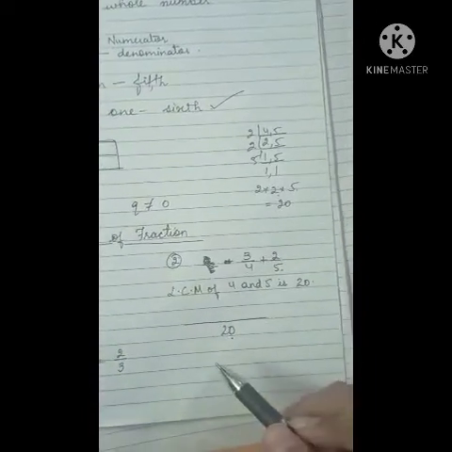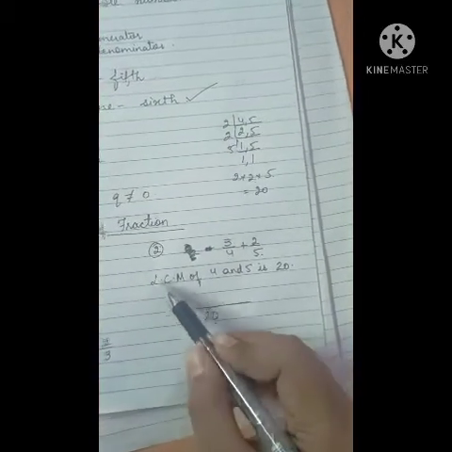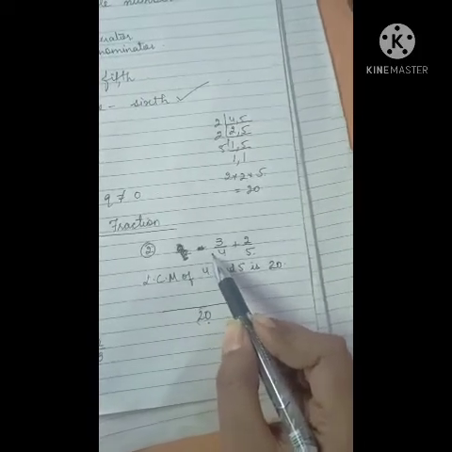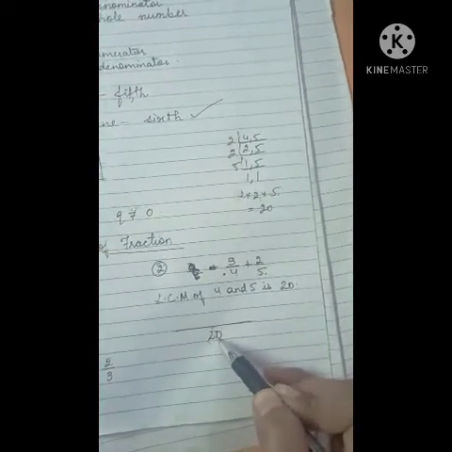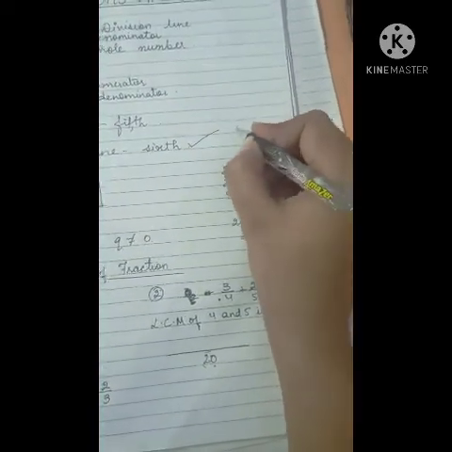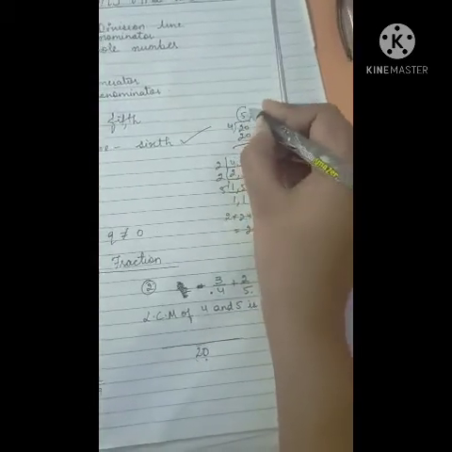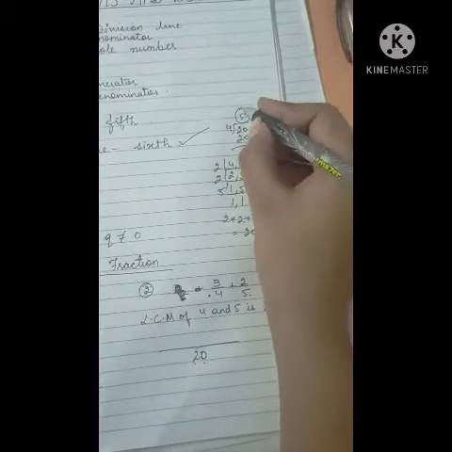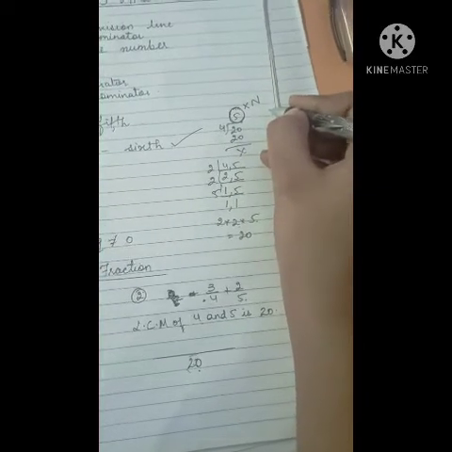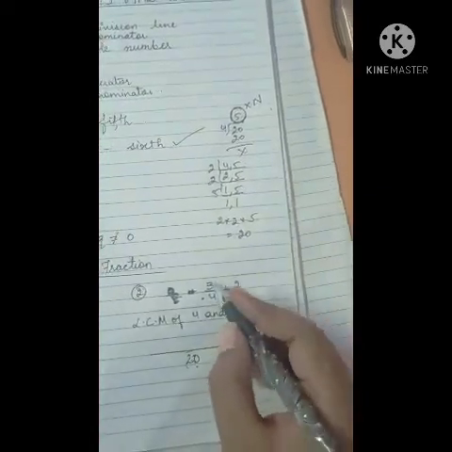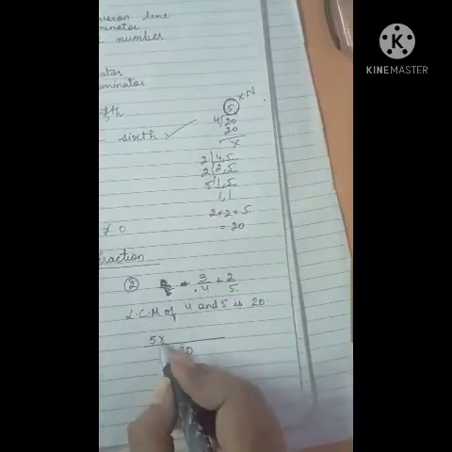Now the next step is we divide this LCM by this denominator. So first we divide 4 and 20. When we divide 4 and 20, here you will get 5. Now what we do, we multiply this to the numerator of that same fraction. The numerator of this fraction is 3. So we multiply 5 by 3.